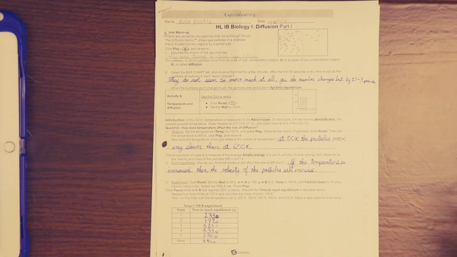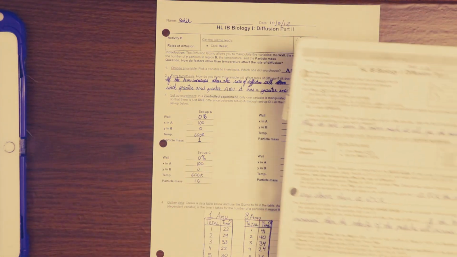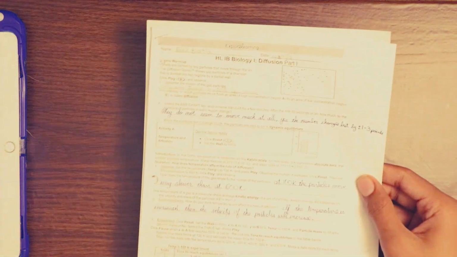Okay, guys. So right now, Mr. Varseller assigned us Biology Diffusion Part 1 and Part 2. Now this is going to be graded as an evidence next class. So I want to just go through the two that I just completed and hopefully explain it so that you understand, and hopefully you'll do a better job next time.